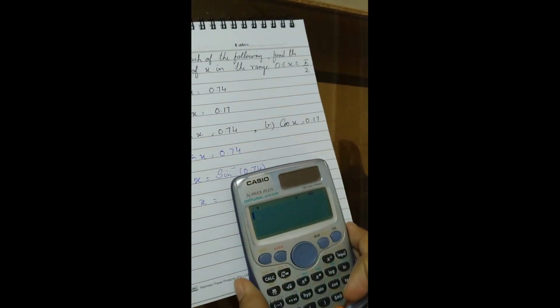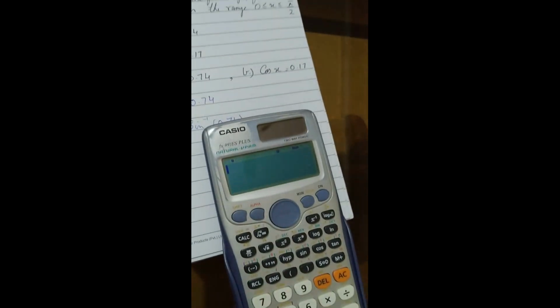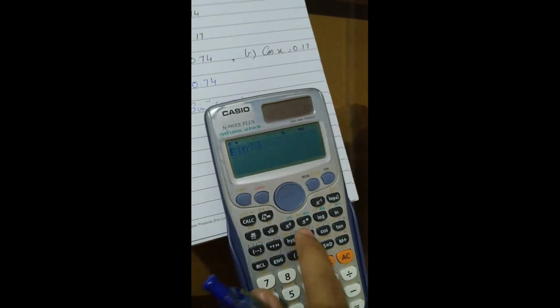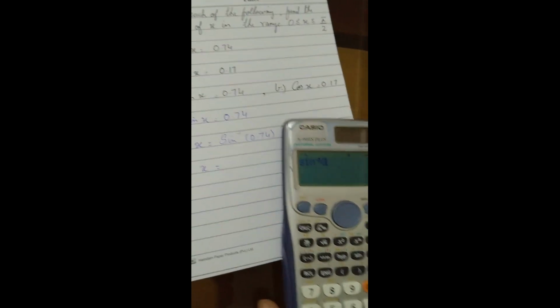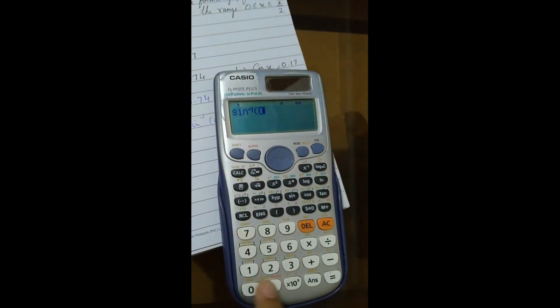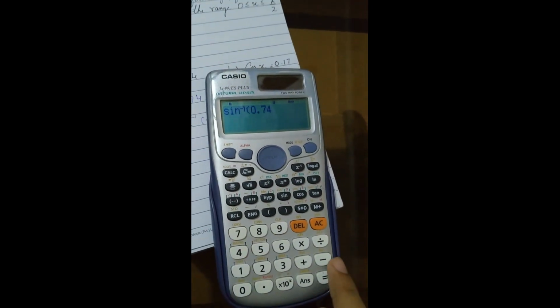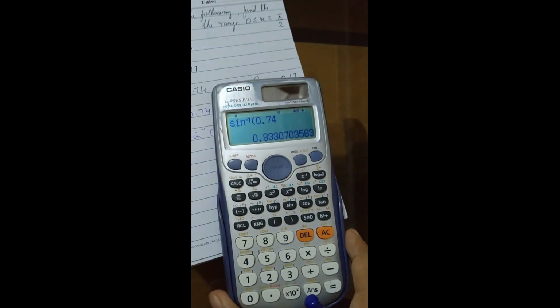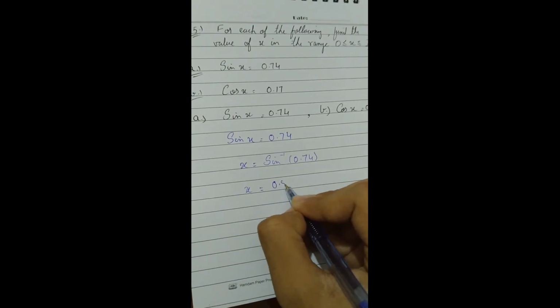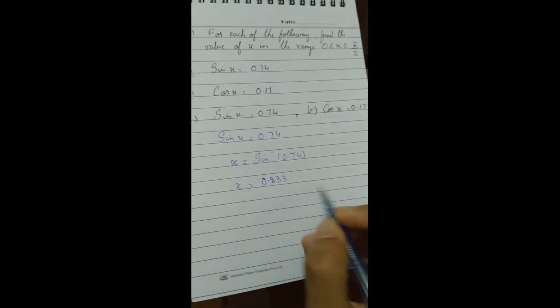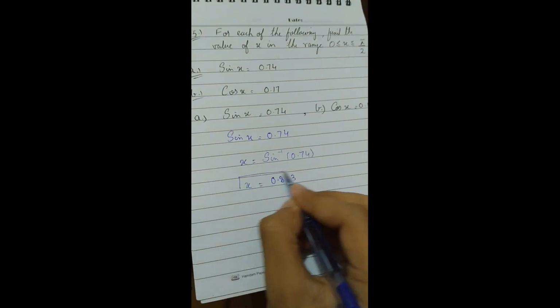So again we'll be needing the calculator here. Sine inverse, you all know how to find. Shift sine. Shift sine gives you the value of sine inverse here. Okay, now I will put the value. What value is required? 0.74. I will put the value 0.74 equals to 0.833. You can see here 0.833. This is the value of x. Simple answer.